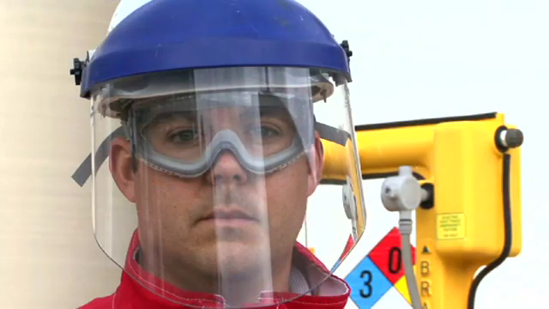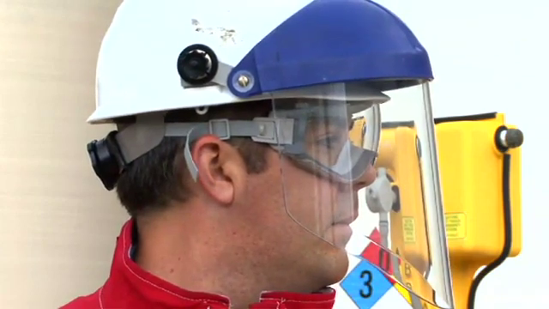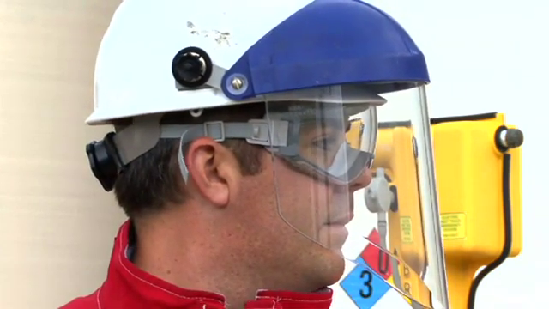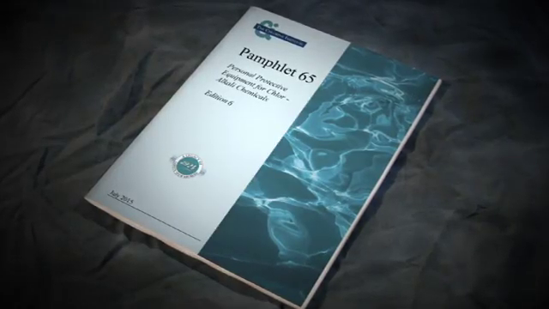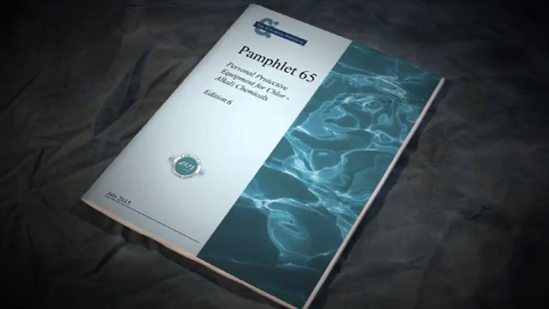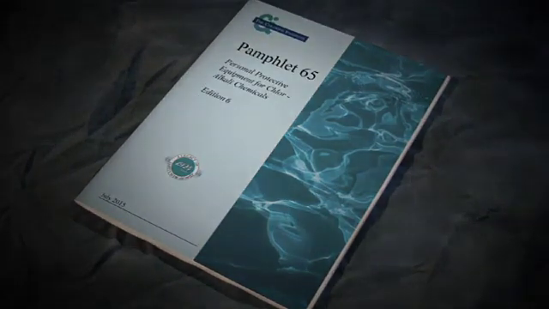It's very important that chemical splash goggles are worn beneath the face shield, as there is a natural tendency to turn the head away quickly when sprayed in the face. Turning exposes the side of the face and the eyes to the splash, and goggles will protect the eyes from this exposure. Recommendations for other tasks may require different levels of PPE. Consult pamphlet 65 for these additional recommendations.